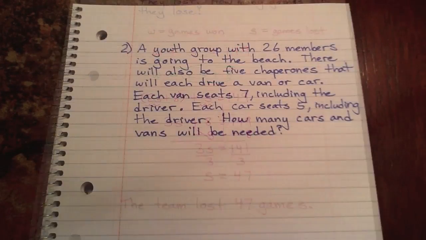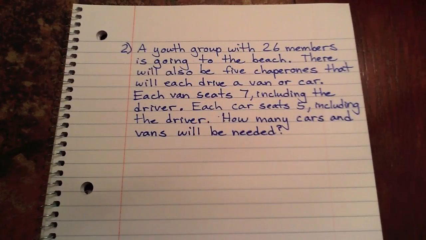Here's the second one. Write this down. Hit play when you're ready to go over it. If you want to try it on your own, just try it on your own before you hit play.